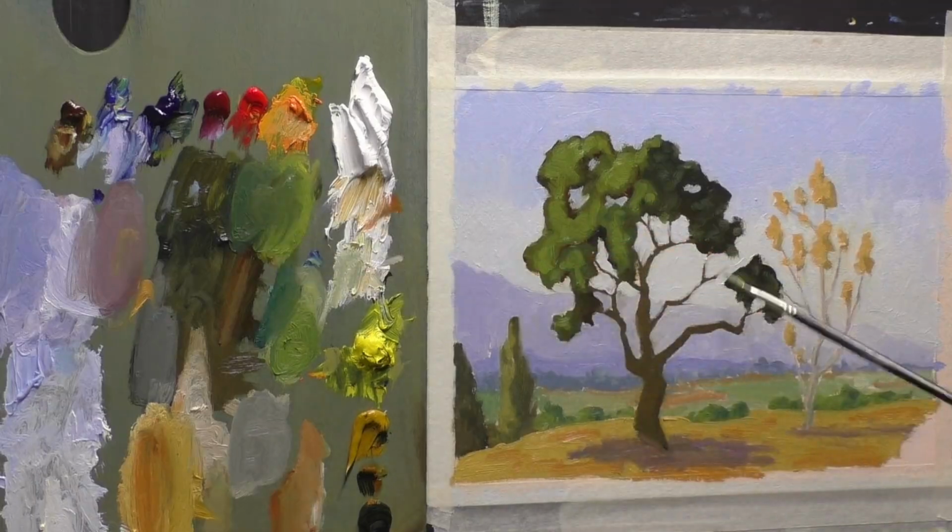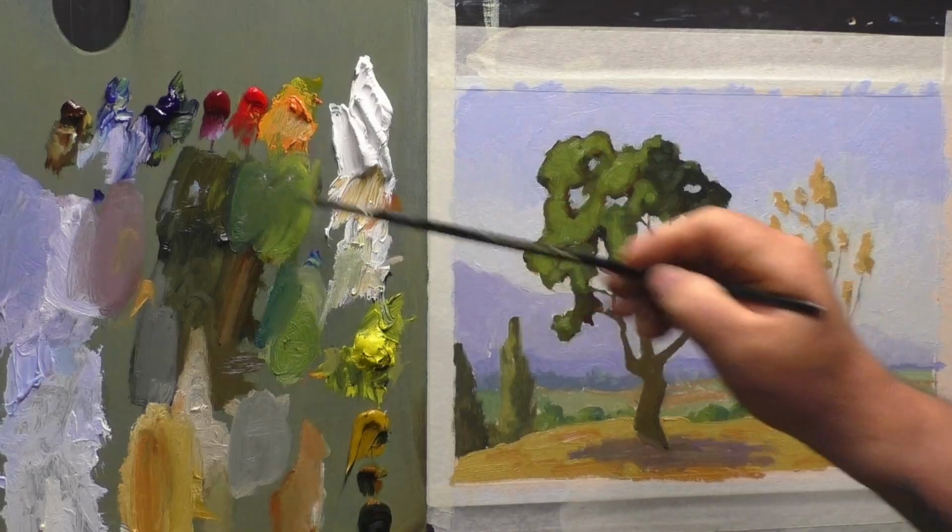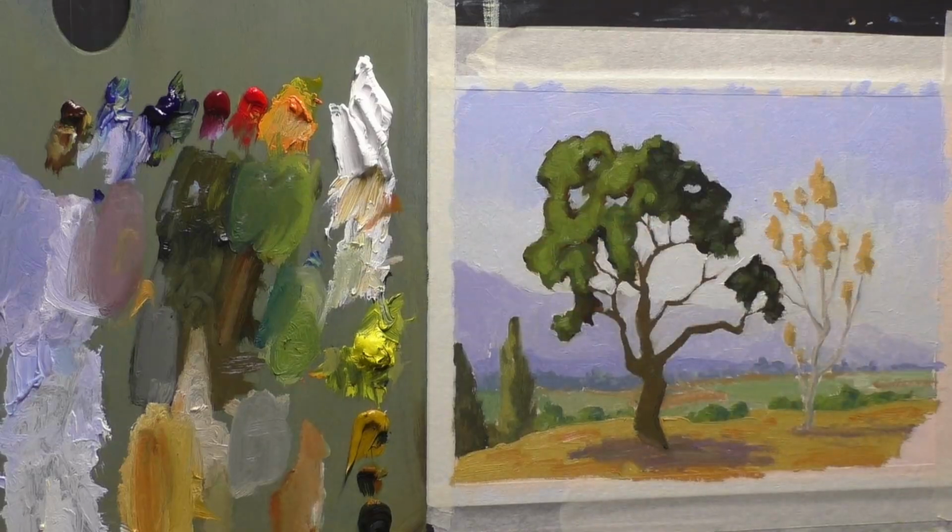And of course, so now I revise, I'll give it a couple of lighter strokes there, just here and there. That's it.